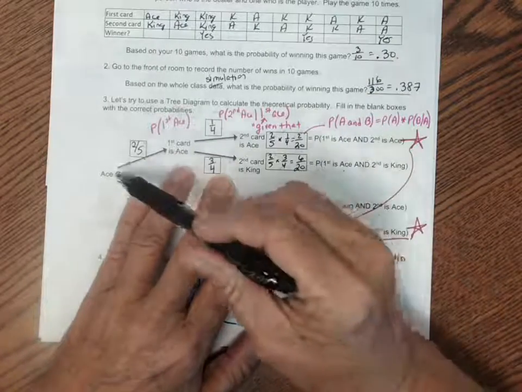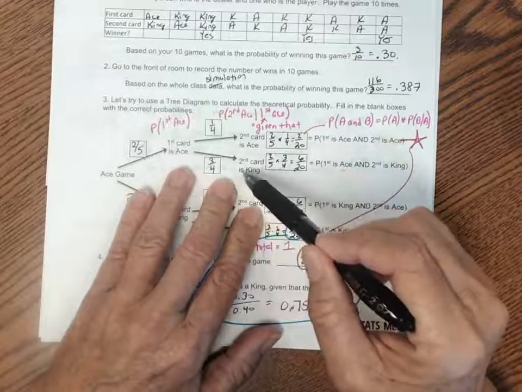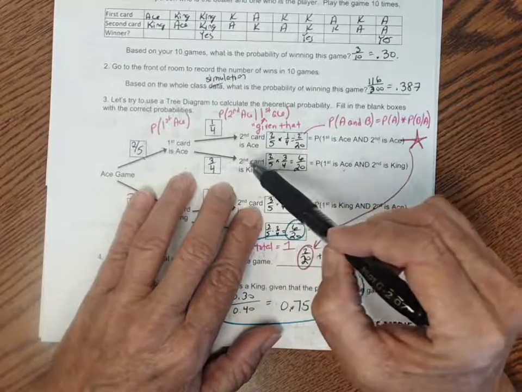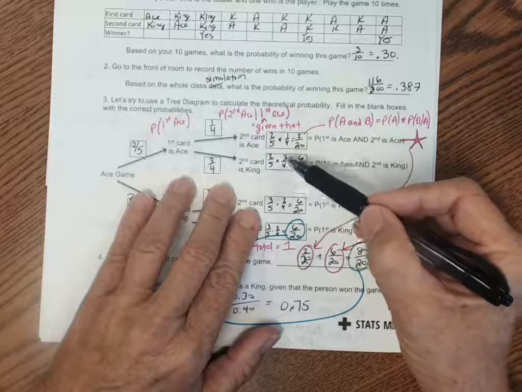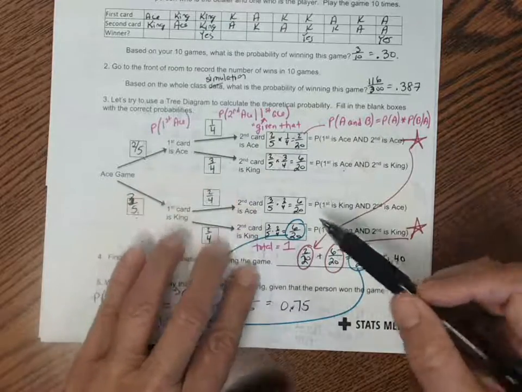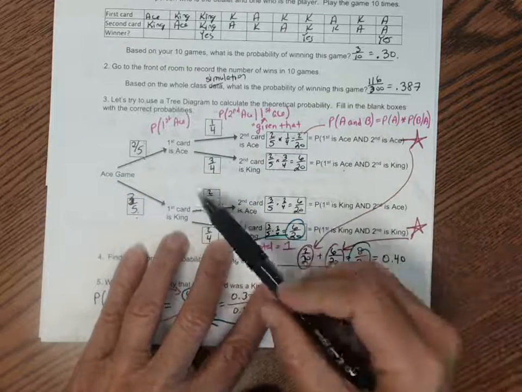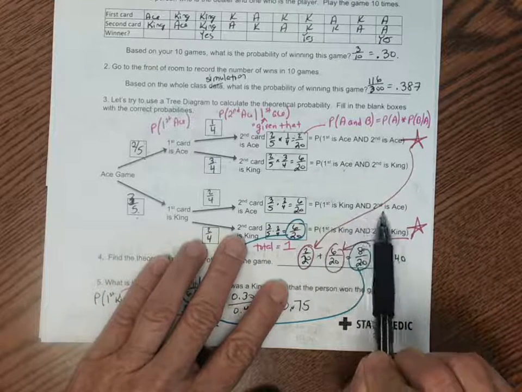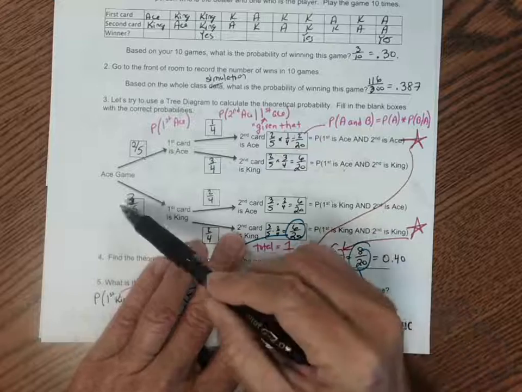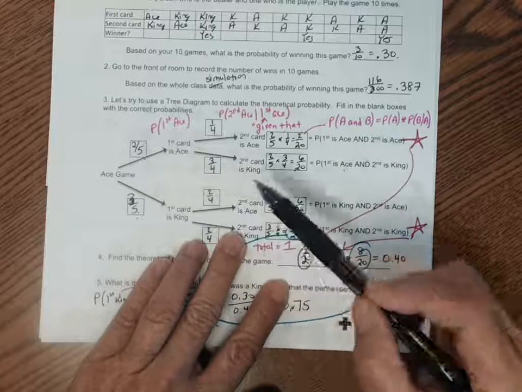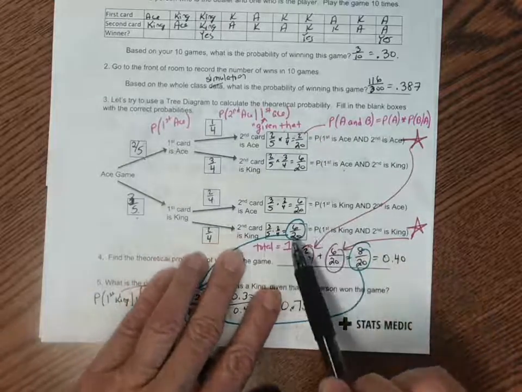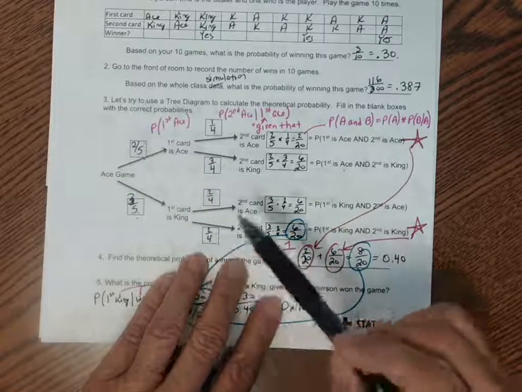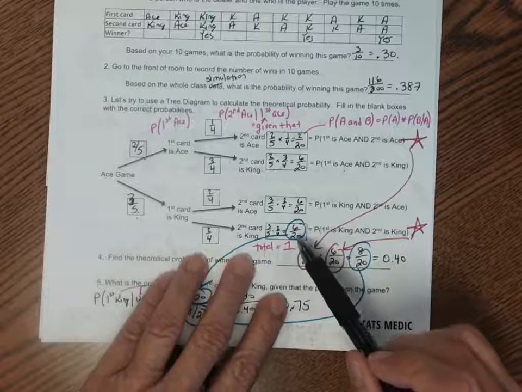The probability that the first card was an ace and the second card was a king, again, multiply the probabilities as you go along the branches here. So 2/5 times 3/4. Down here, this value represents the probability of drawing the first card as a king and the second card as an ace. So multiply 3/5 times 2/4. And this final one is the first card is a king and the second is a king. So 3/5 times 2/4, and we get 6 over 20.